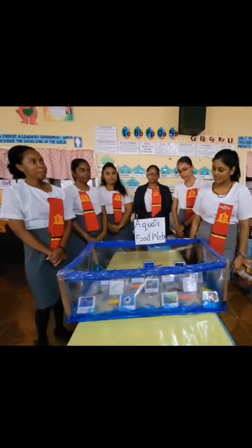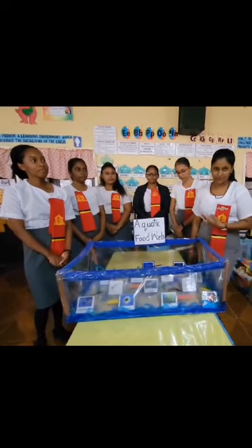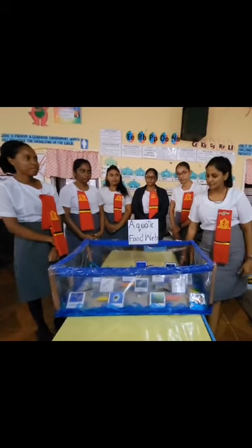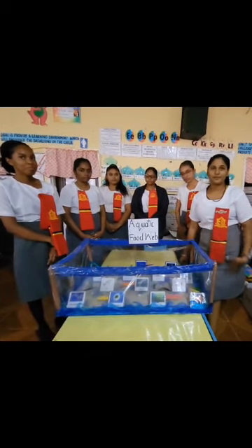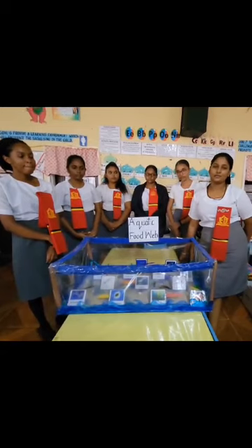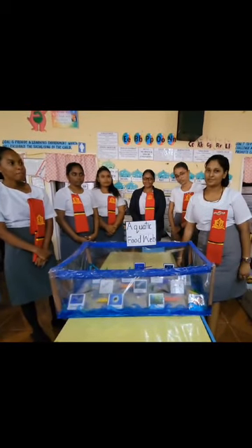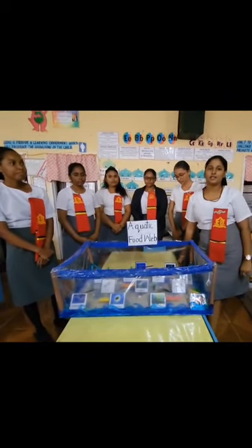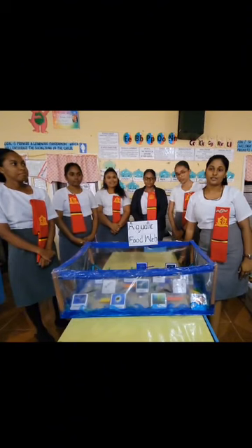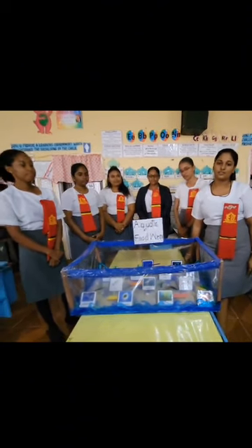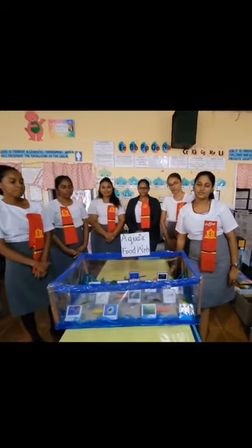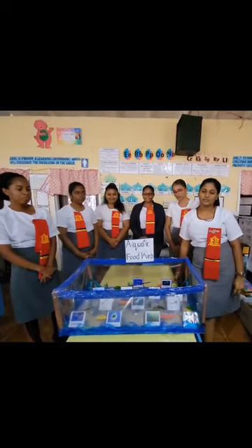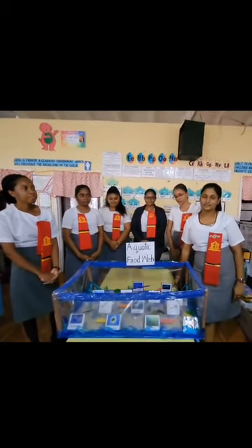Thank you. Here we have a model of the aquatic food web. Firstly, what is the aquatic food web? An aquatic food web is a network of interconnected food chains that show the flow of energy and nutrients in the aquatic ecosystem involving various organisms like planktons, fish, and predators like shark and seals.